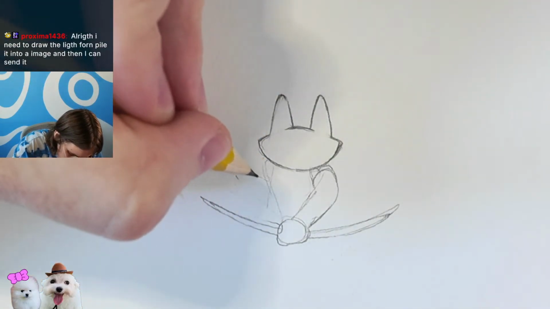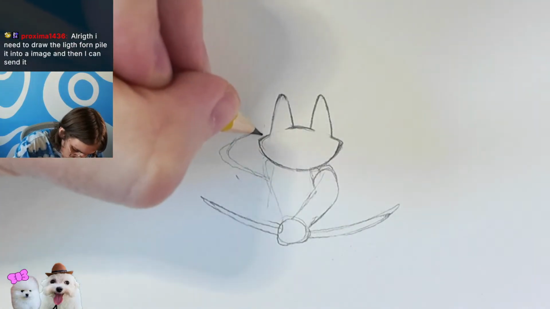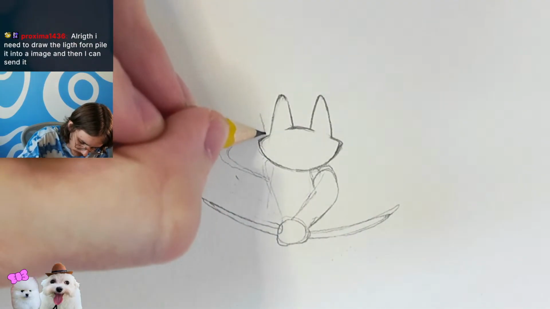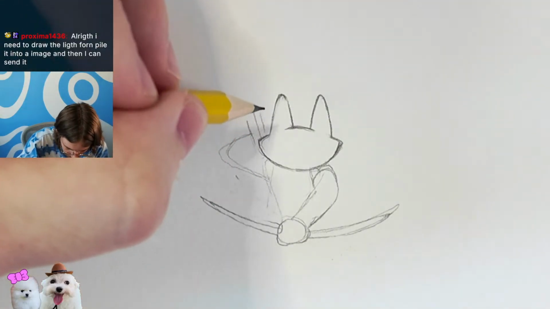Or maybe this arm is reaching for an arrow. Then we can have the... Yeah, I like that.